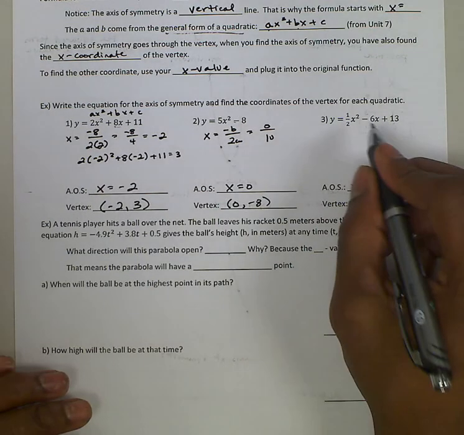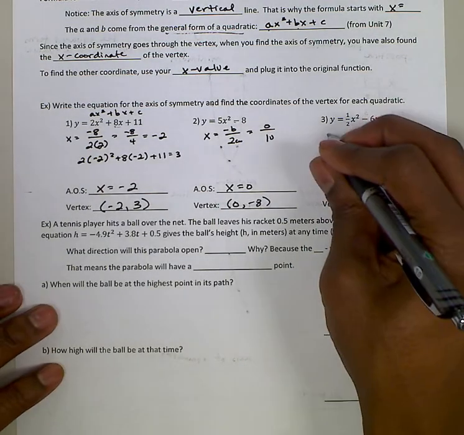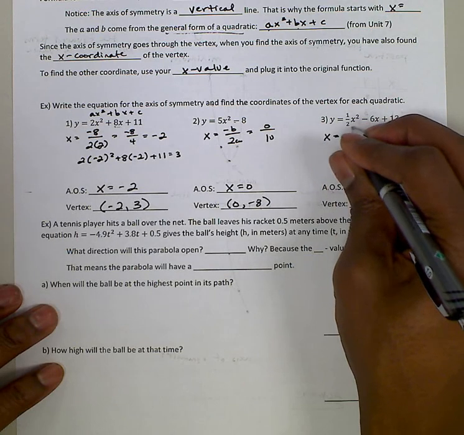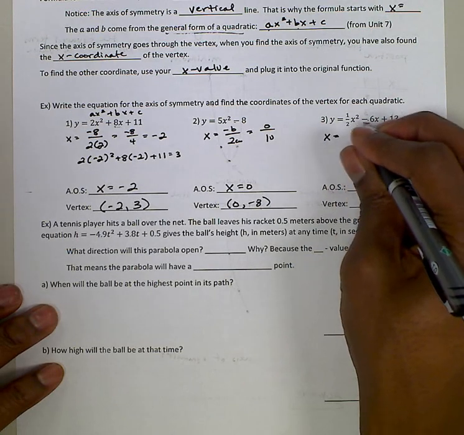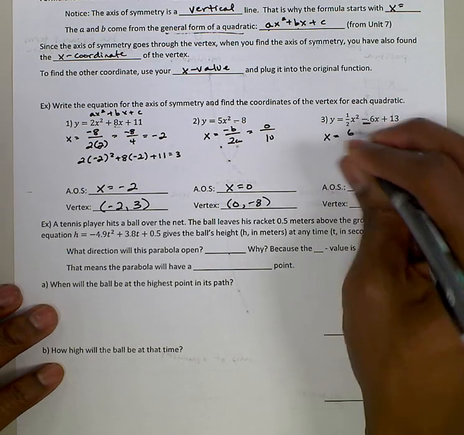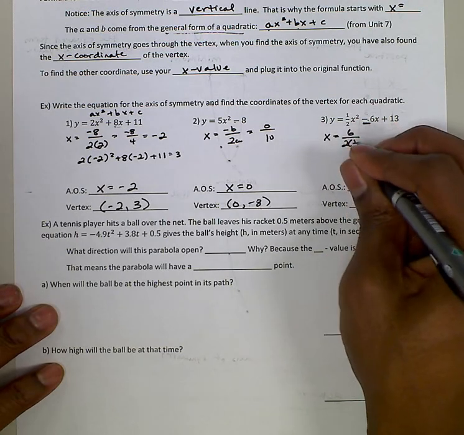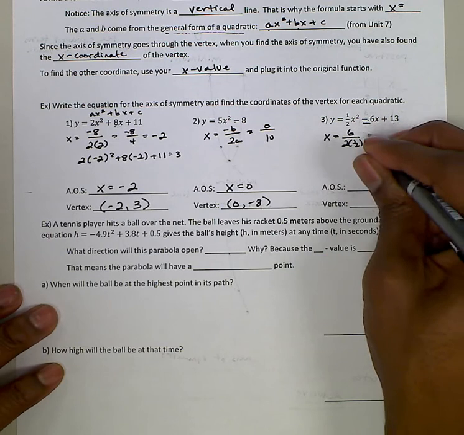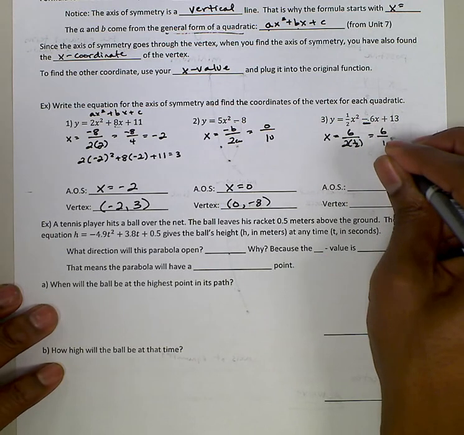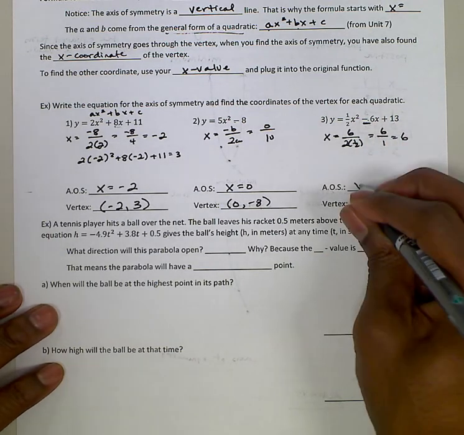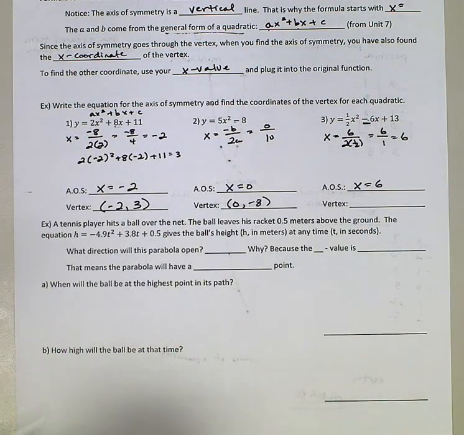Do one more here. X equals opposite b, so b in this case is negative 6. Opposite b will be positive 6 over 2 times a. A is 1/2. So 6 over 1 equals 6. Our axis of symmetry is at x equals 6.